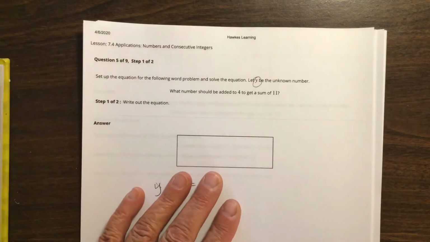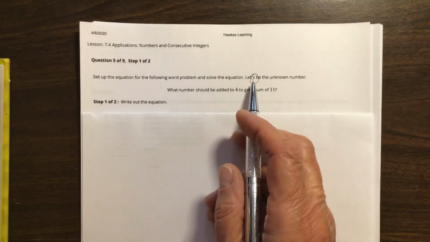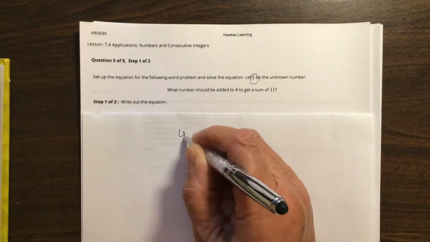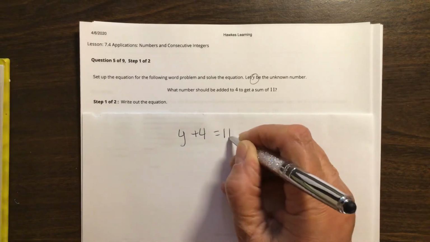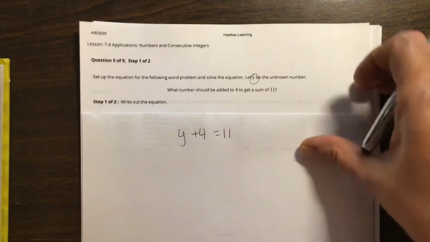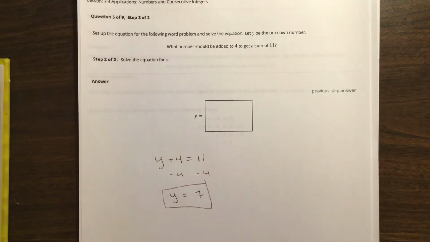In this example, it says what number should be added to 4 to get a sum of 11? And they do give you y as the variable. So y plus 4 equals 11. A number added to 4 makes 11. Then when you're going to solve for y, of course, you're just going to subtract that 4 from both sides of the equal sign.